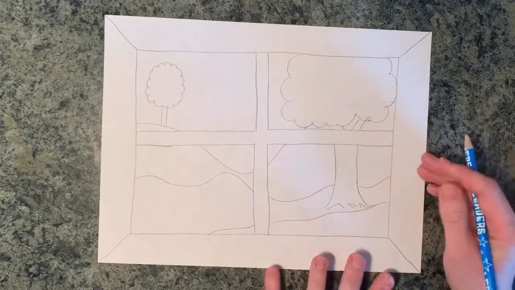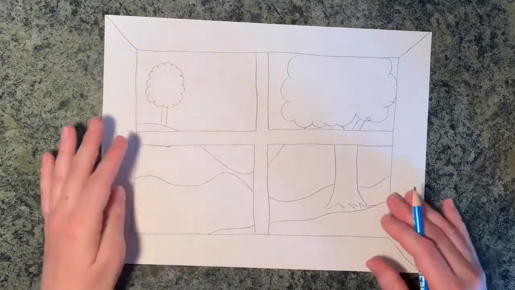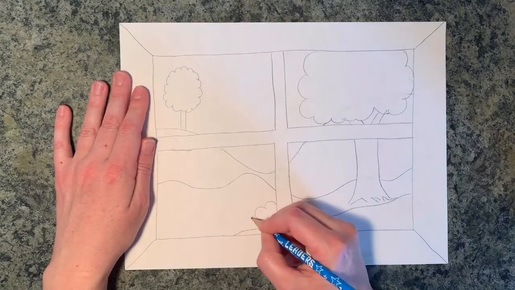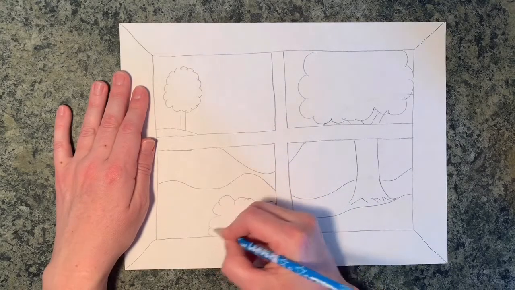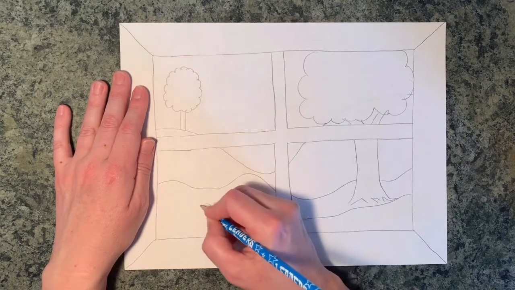Okay, and if any of the lines that you wanted to keep disappeared, go ahead and redraw those in. All right, the next thing I'm going to do here is try and get some details going here. Maybe I'll put in a couple of nice big puffy bushes coming up here. Give them some little details.